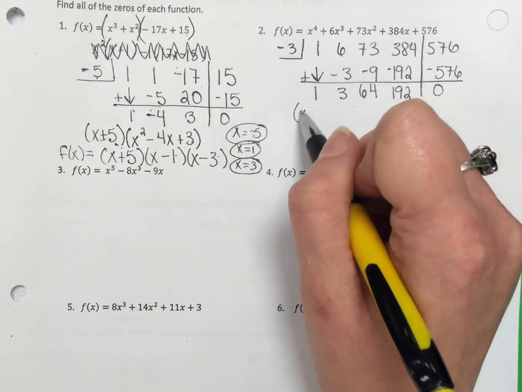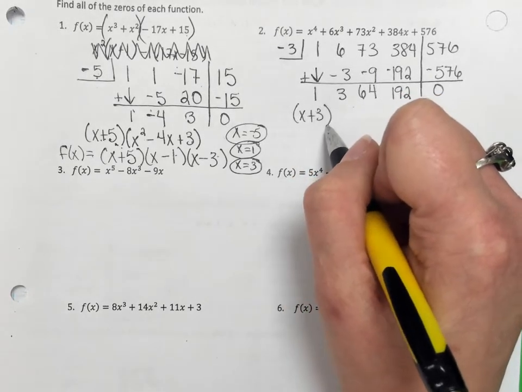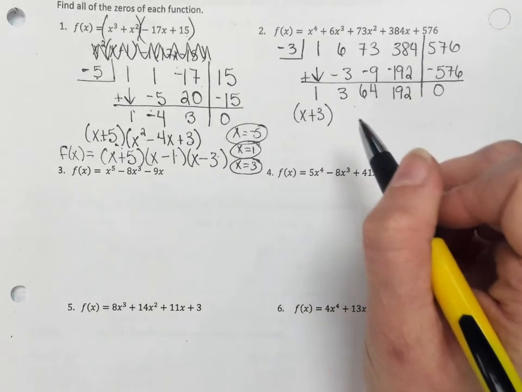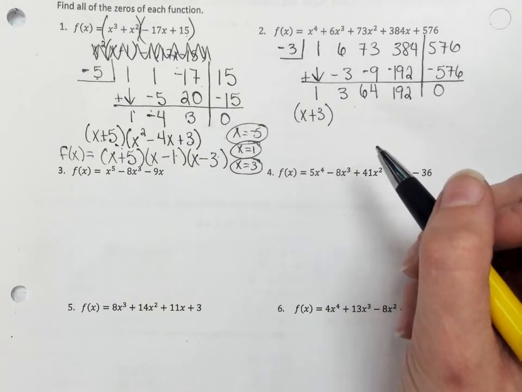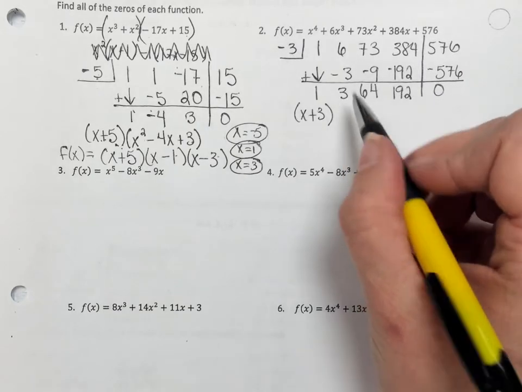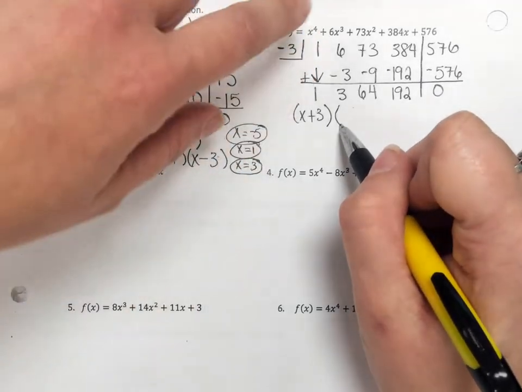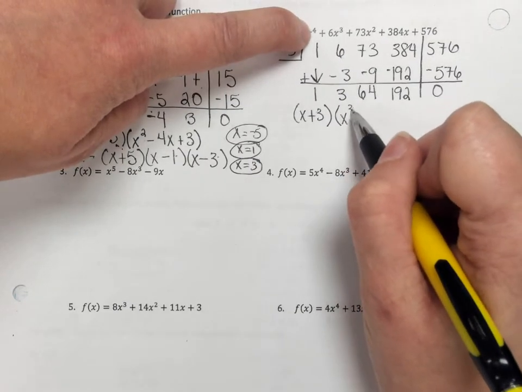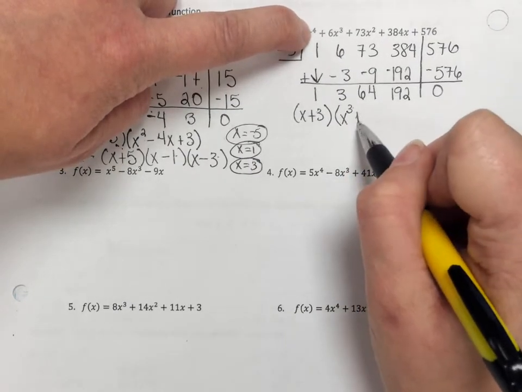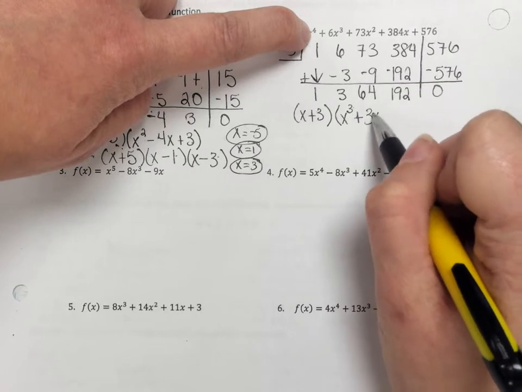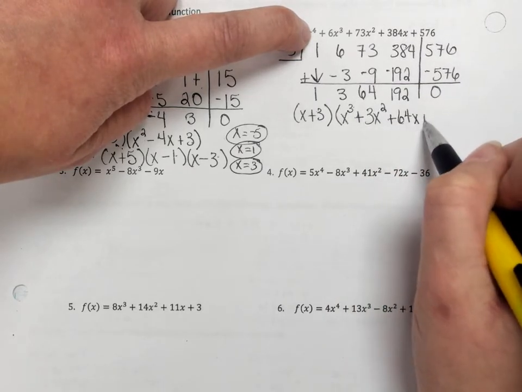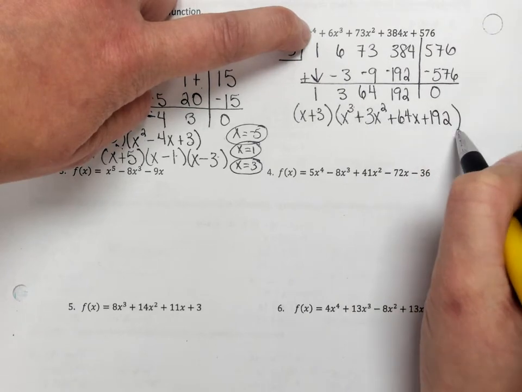I know I have x plus 3, right? Because if I take x plus 3 and set it equal to 0, what's it give me? -3. It's not going to do you any good to sit here and just stare off into space. All right, so this is 1 less. So that'll be 1x to the third, and then 3x squared, 64x, and 192.